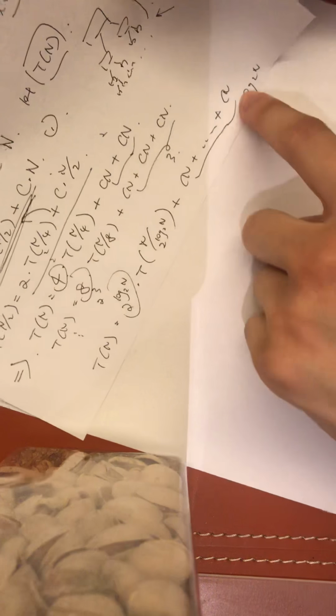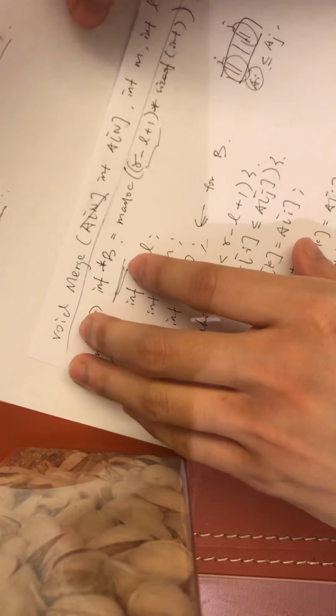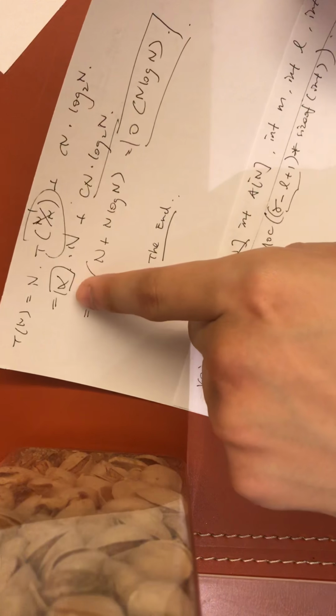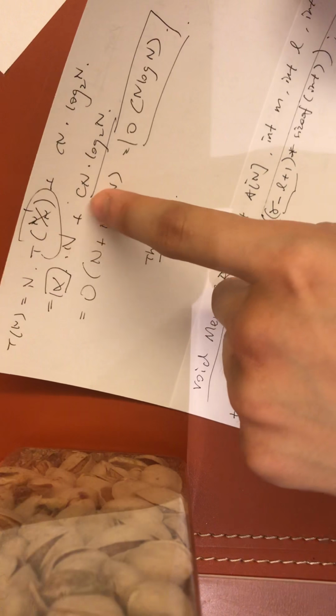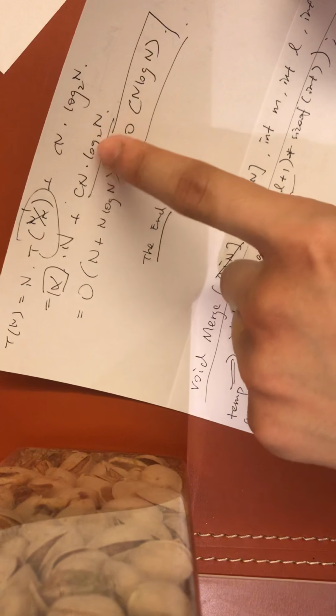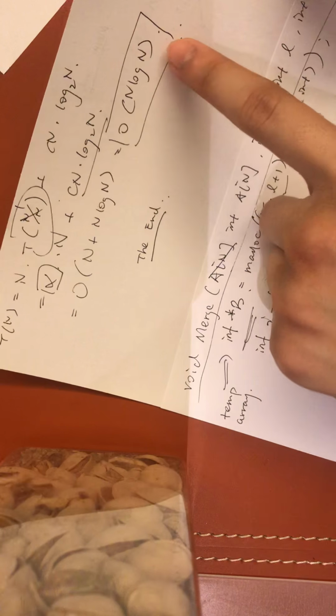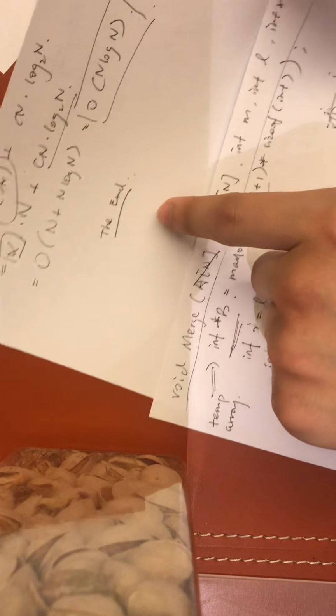And then lastly, it is just some constant times n plus some constant times n log n, and then it is clearly order n log n, and that's the end.